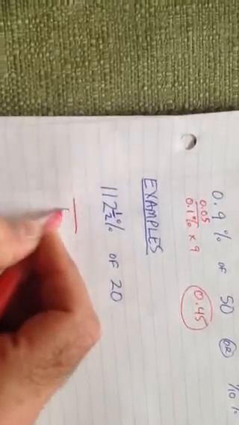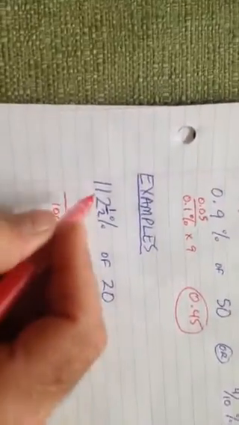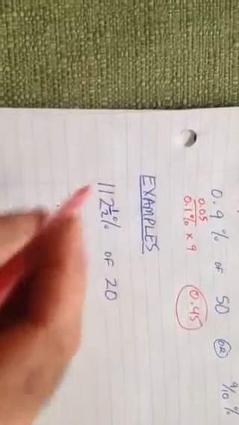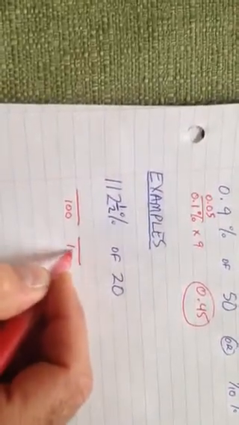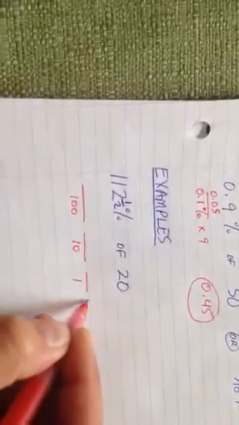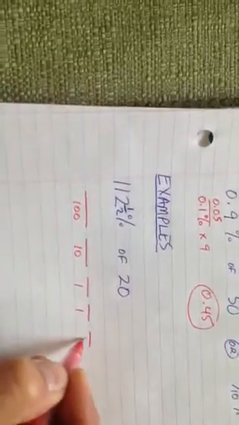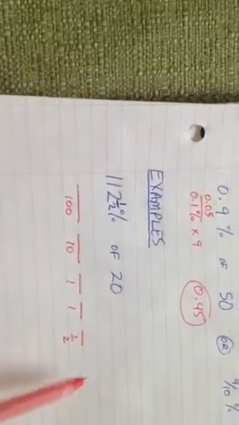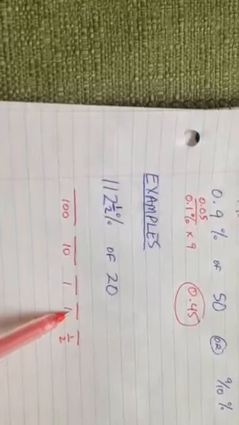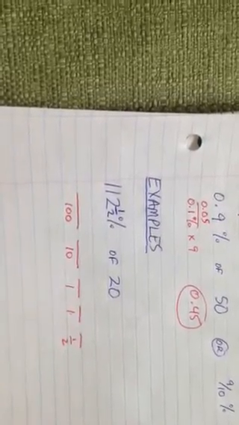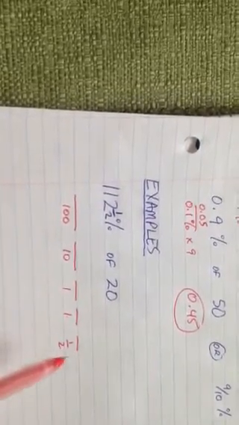So 112 and 1/2%. First, what I have to do is I get 100%, because we're breaking up the whole percent, and we can get the 10%, we can get the 1, and then I need 1/2%, which is half of this number that I'm going to get here. So we've got 112 and 1/2%.